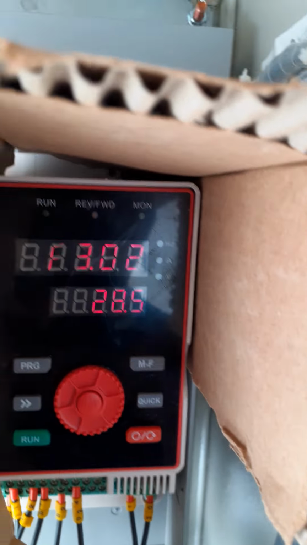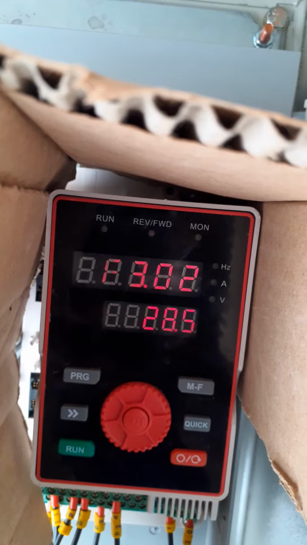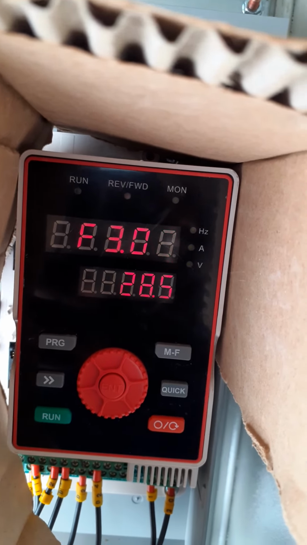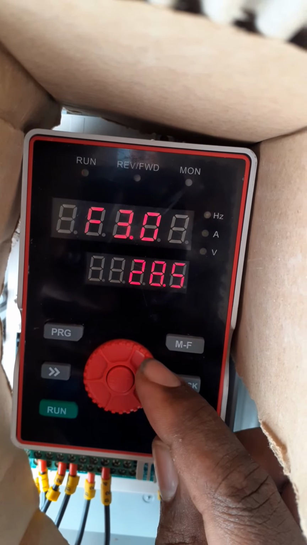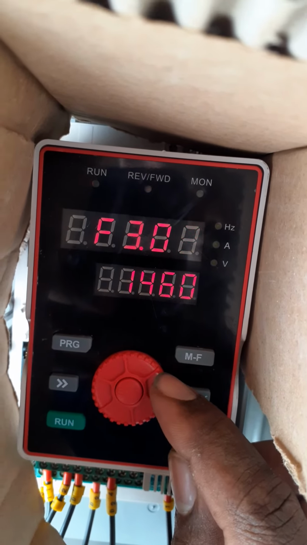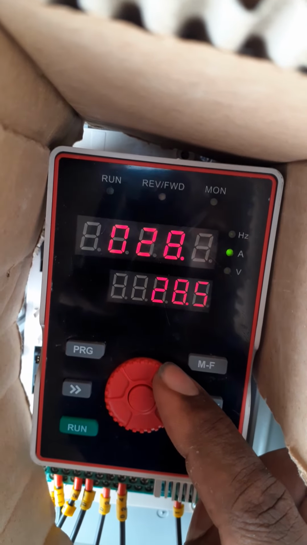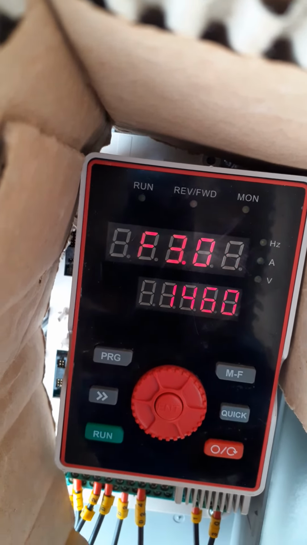Then F3.02 is our amps, and this in our case is 28.7, which is almost the same. Here it's already set at 28.8. I can enter there and I change it to 7, although it is the same thing.